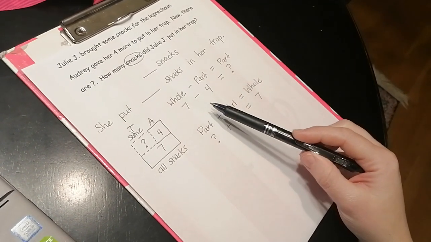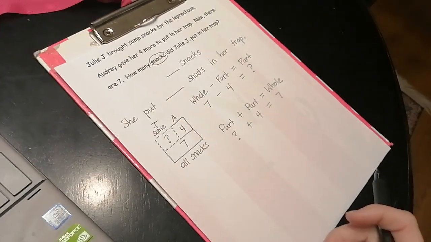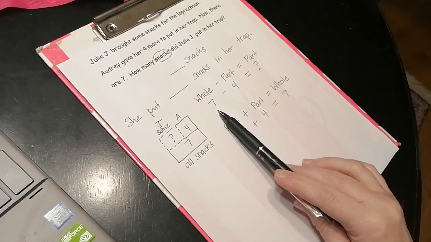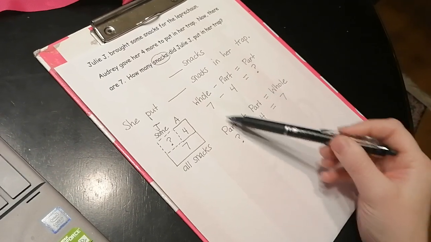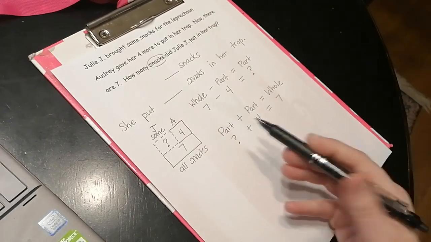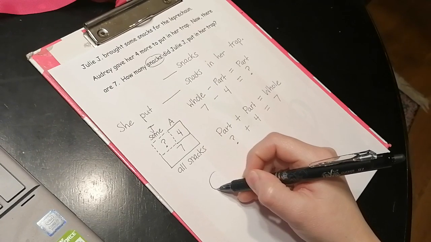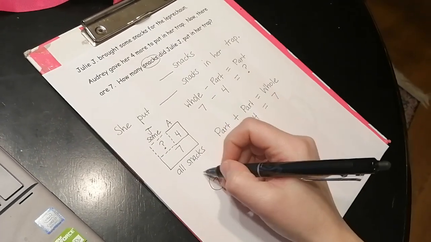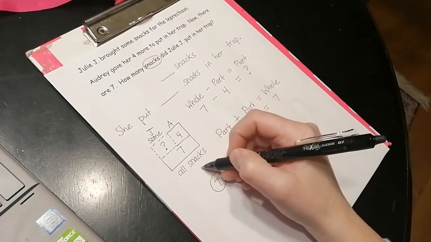And this time, let's see. I think this time I'm going to do a different strategy. I think I'm going to do a number bond. All right, so it says right here that 7's my whole. So I can put my whole right here. 7 is my whole, and I can label that. That represents all, well, there it is, all the snacks.